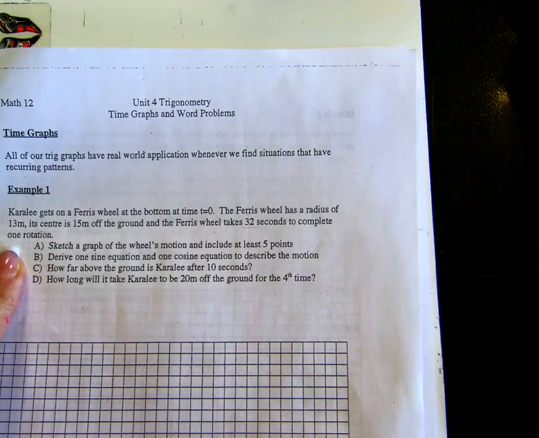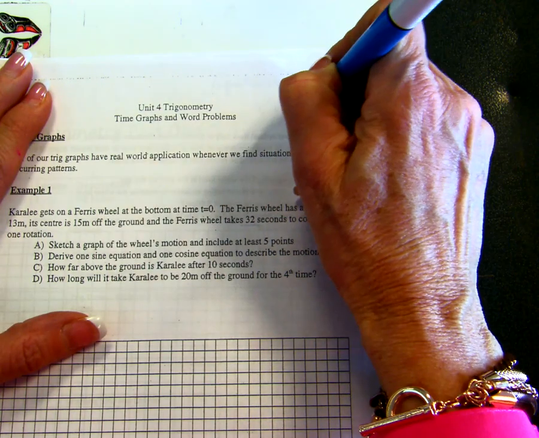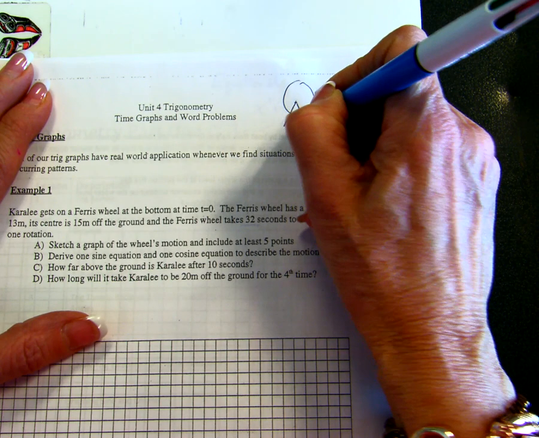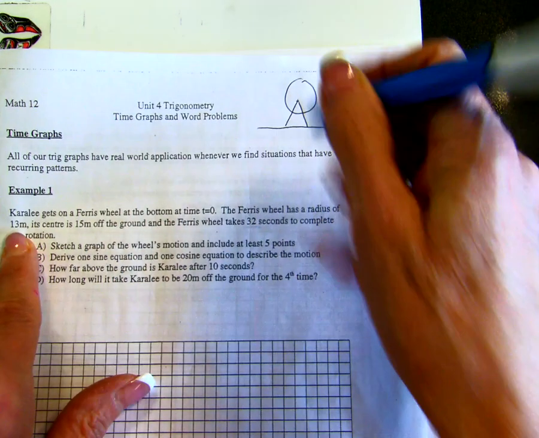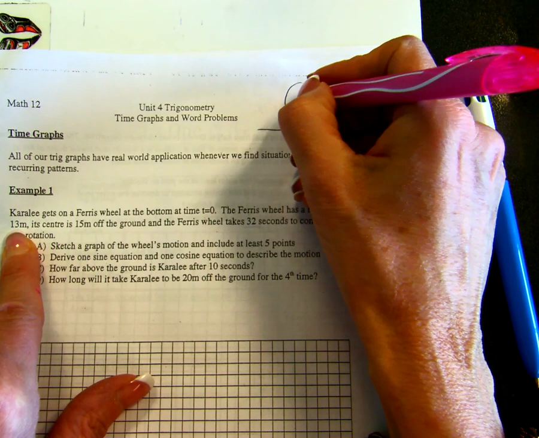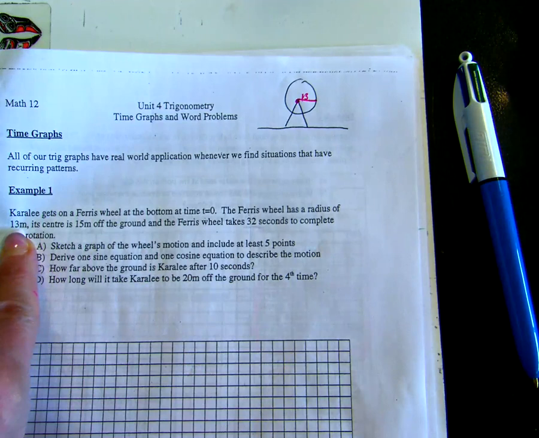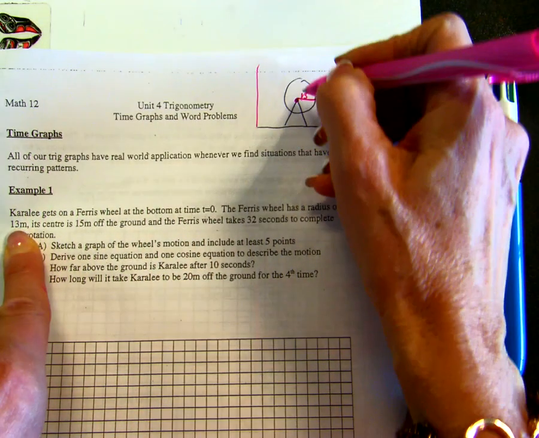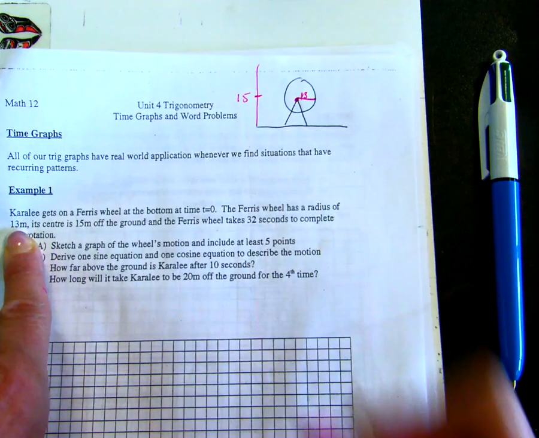Okay, so let's just draw a little picture of what we're talking about here. So we've got a word problem. Let's try and draw a picture. So here's a Ferris wheel. I'm going to give it a base. Here's the ground. Okay, so it tells us that this Ferris wheel has a radius of 13 meters. So from the center to the edge, 13 meters. And it tells me that the center of it, so I'm just going to measure height right here, this center of this wheel is 15 meters off the ground.